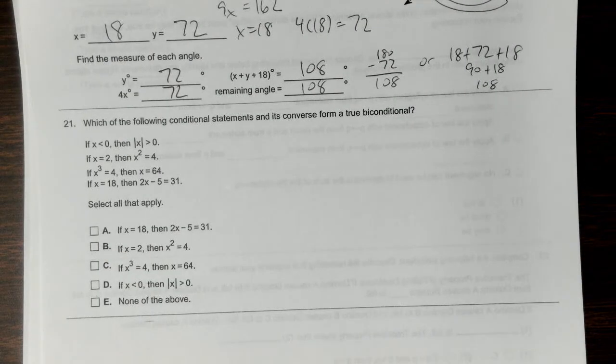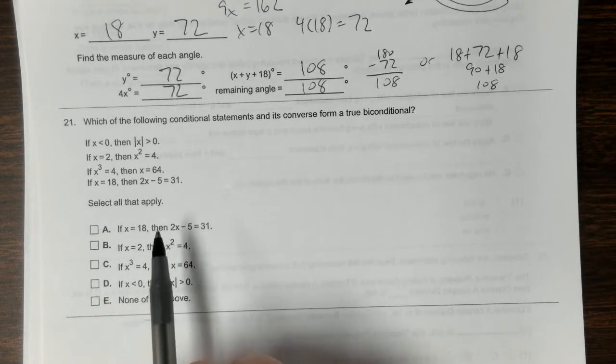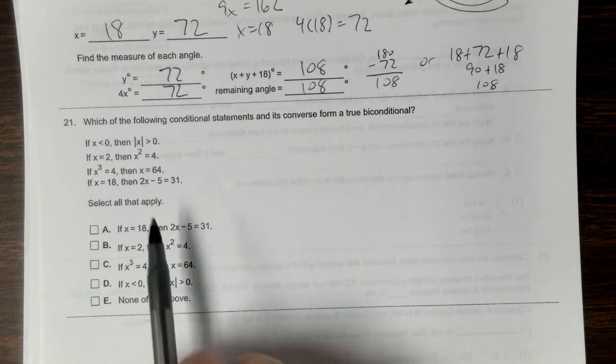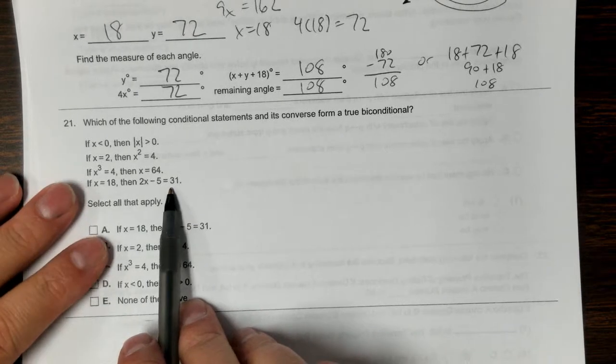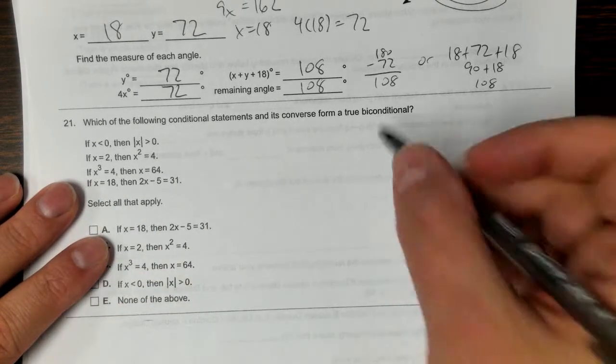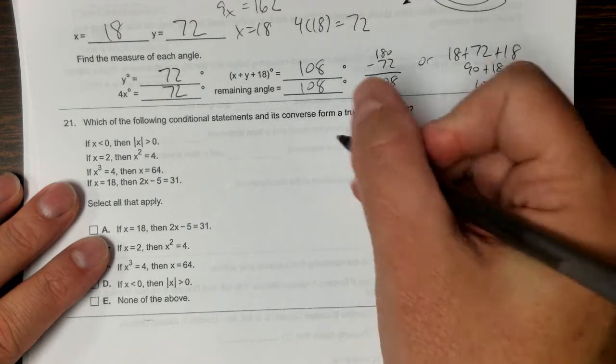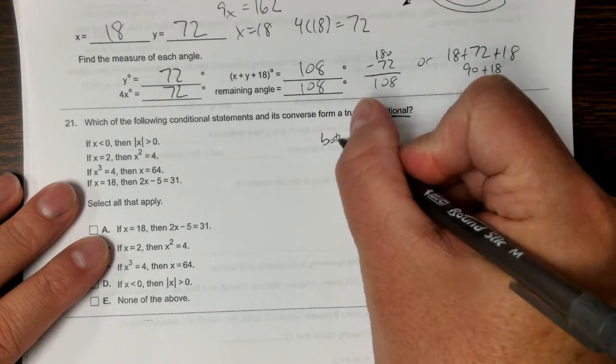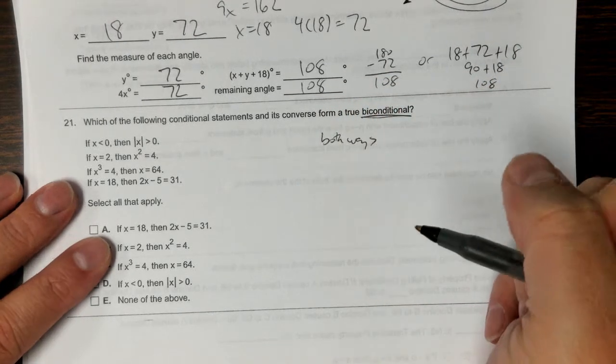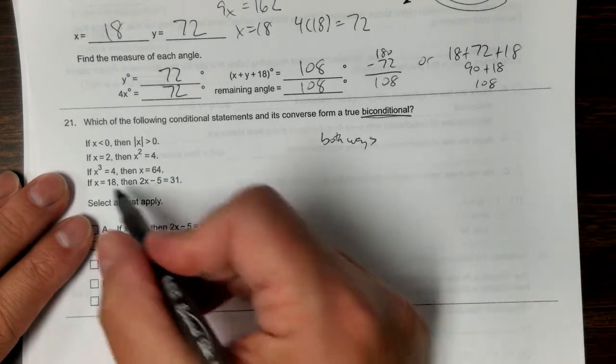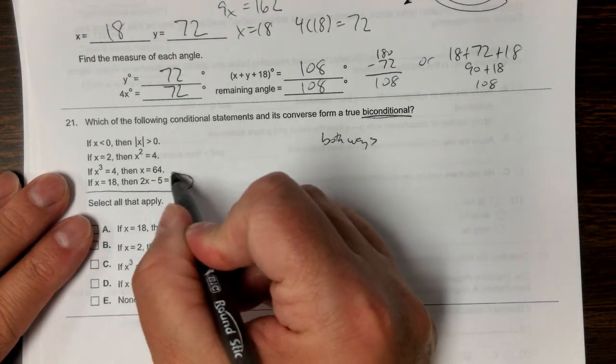Okay. Then 21, it may look a little complicated, but there's actually a very easy way to know the answer for this one. And since we want it to be a biconditional, that means it has to be true both ways. And so it's going to be the one where you have your x answer and a linear equation.